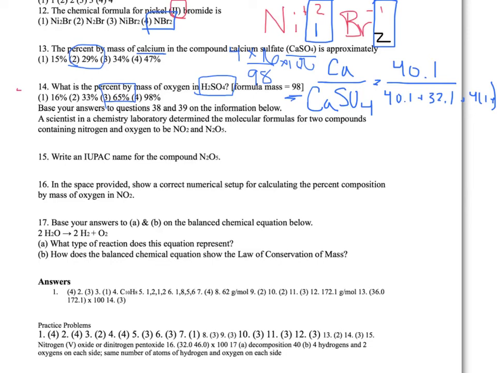In nonmetals, we use Greek prefixes before element names in order to name this. So since there are 2 nitrogens, this would be called dinitrogen. And there are 5 oxygens, so it would be called penta, and all binary compounds end in ide, so it would be pentaoxide or pentoxide.